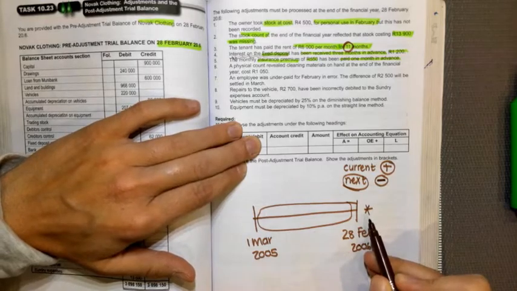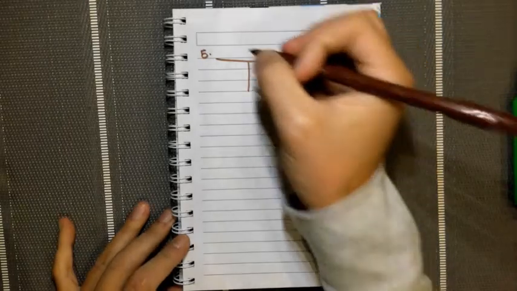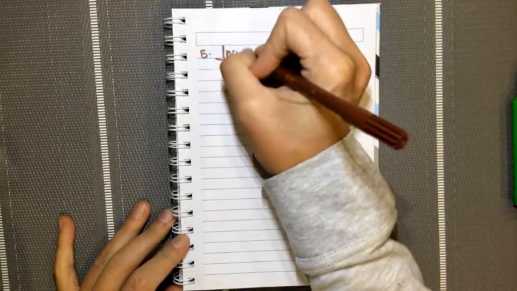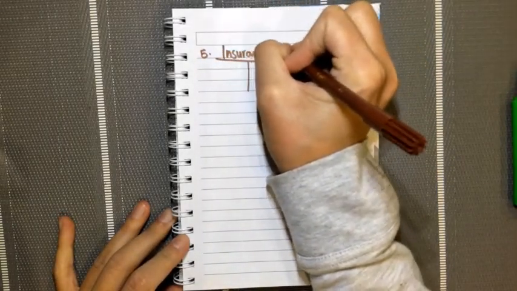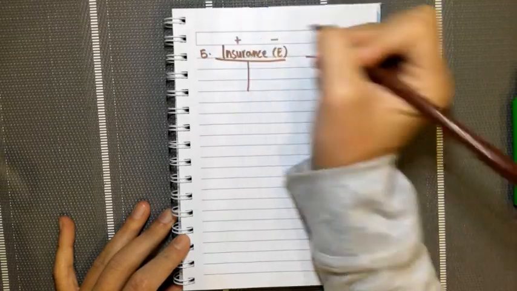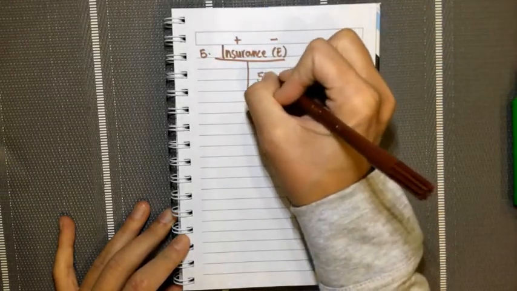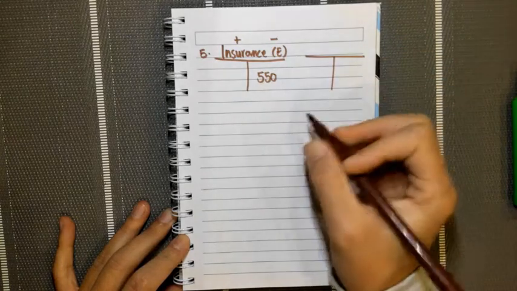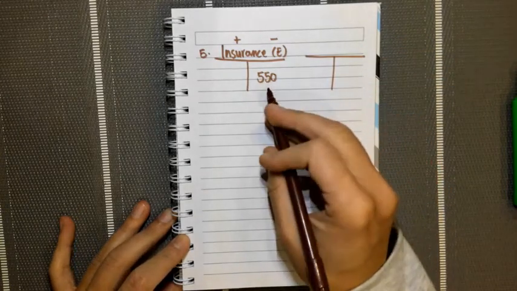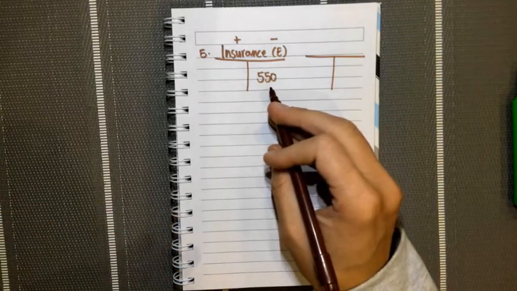The two accounts that we use is insurance, which is an expense, plus minus. We want to make insurance smaller on the credit side with the 550 because this is for next year, that we have paid 1 month for the next financial year.